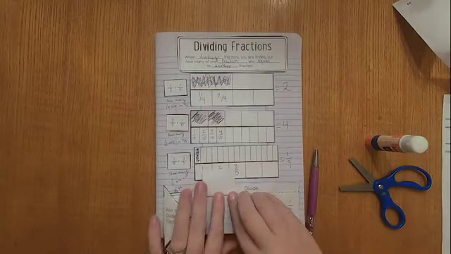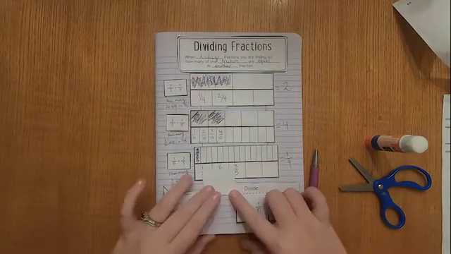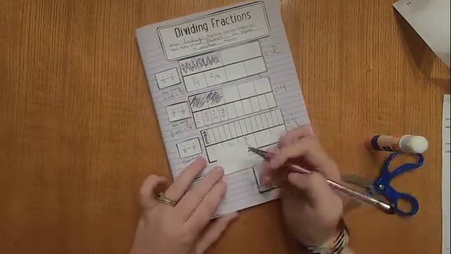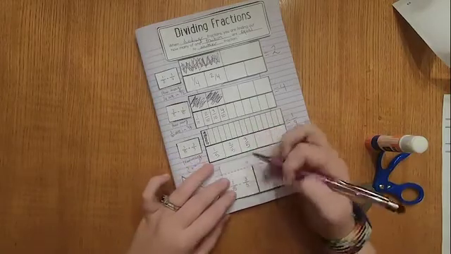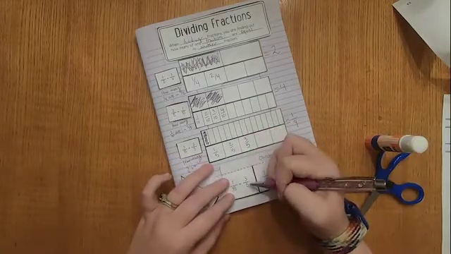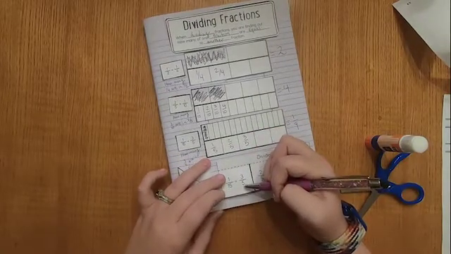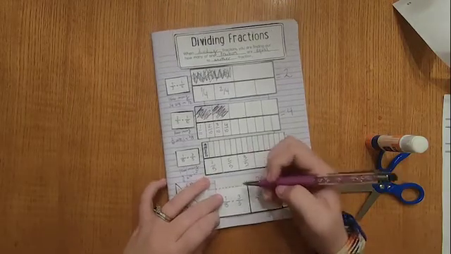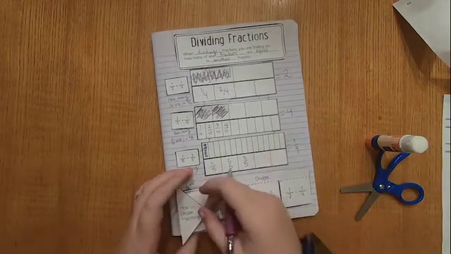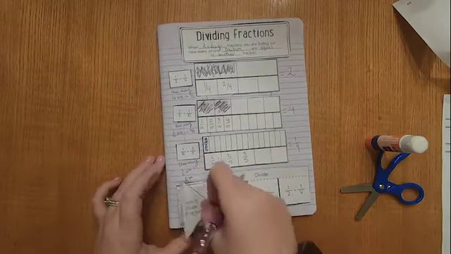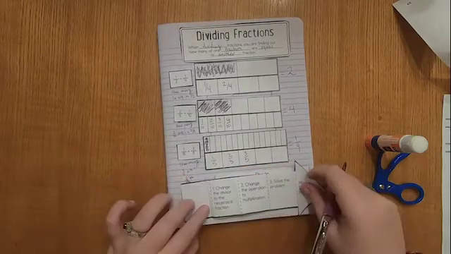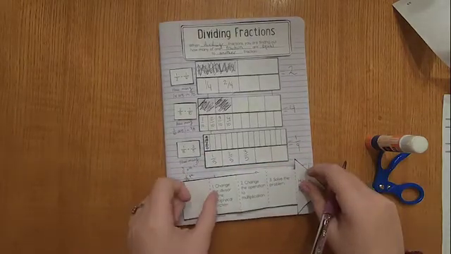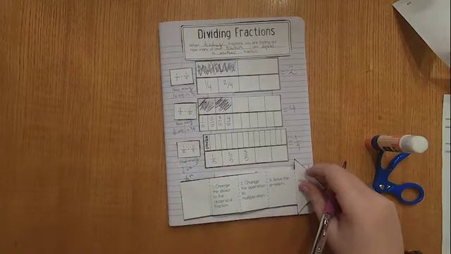Underneath each of these doors, we are going to write the multiplication sentence that matches the division problem. Y'all remember the strategy? That is keep, change, flip. If you're not sure of the steps, pull your tab open and it gives you the steps step by step.